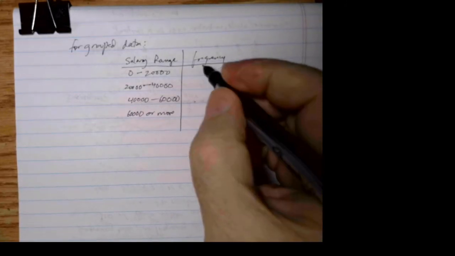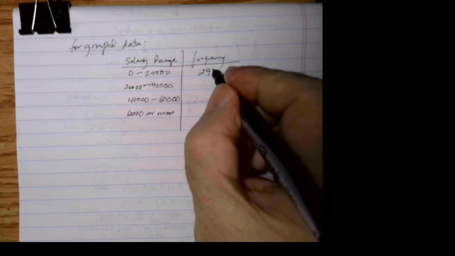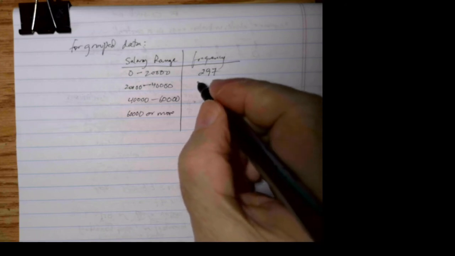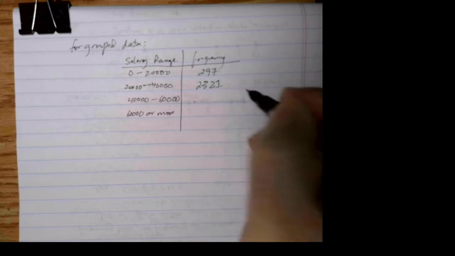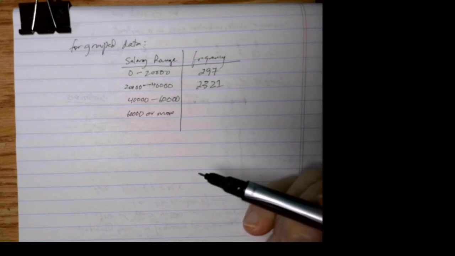Okay. And you might have 297, let's say, people in this category. I don't really know. And 2,321 people in this category, and so on. It would just be how many people had salaries in this range and how many people had salaries in this range, and so on.